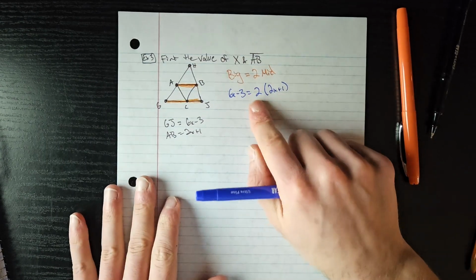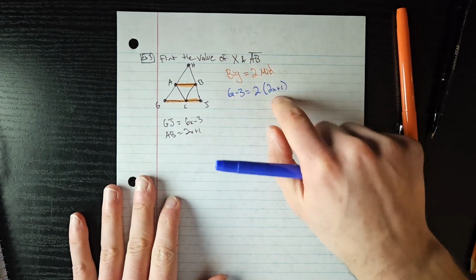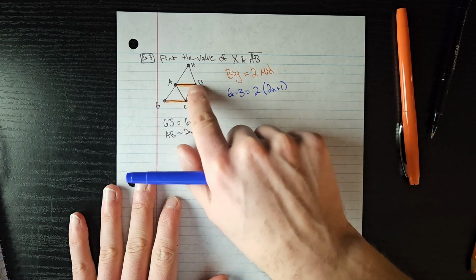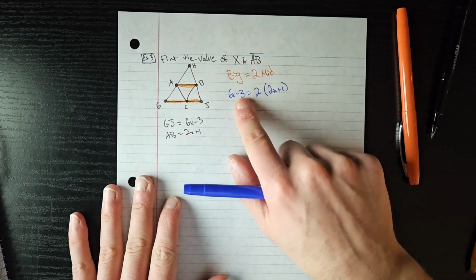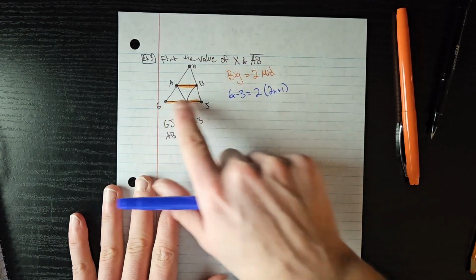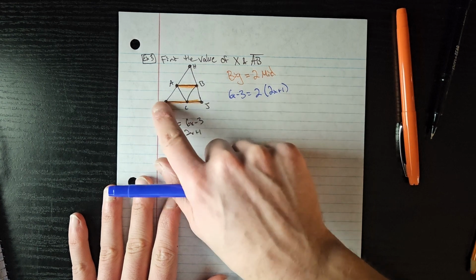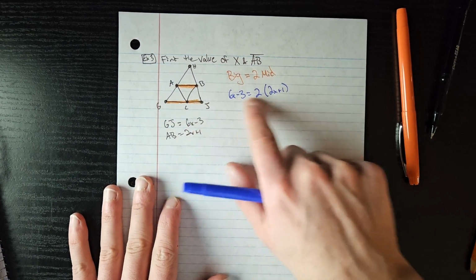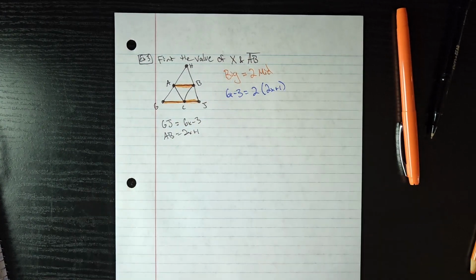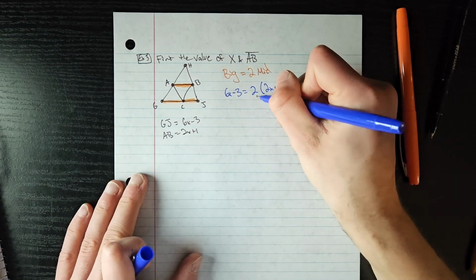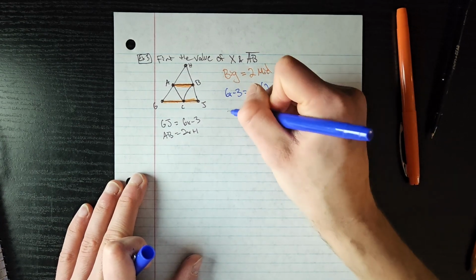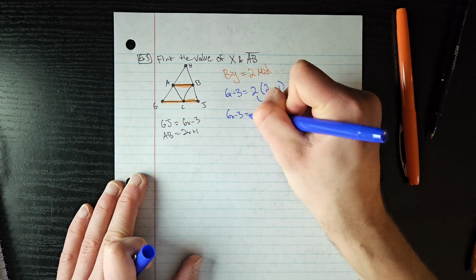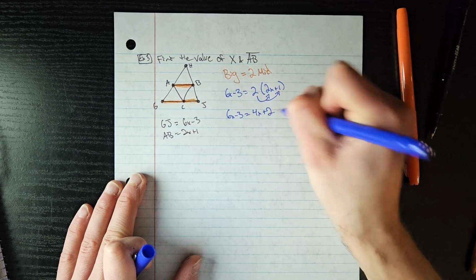I'm taking 2 of my mid segments, and my mid segment is AB, and I'm going to set that equal to the big segment, JG, which is 6x minus 3. This works. This is okay. I'm going to distribute this 2 out now. That gives me 12x minus 6 equals 4x plus 2.